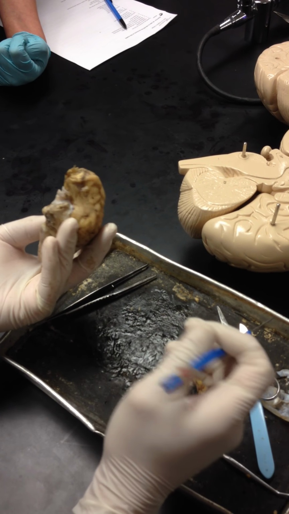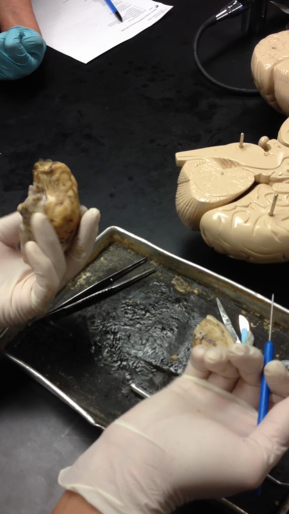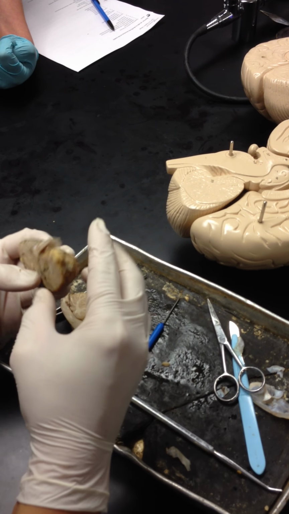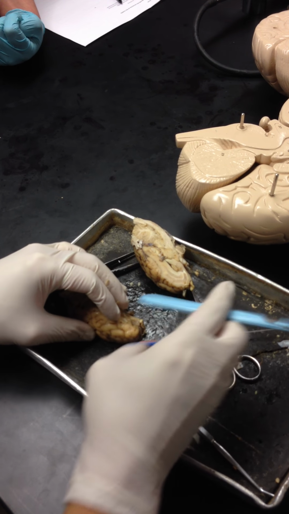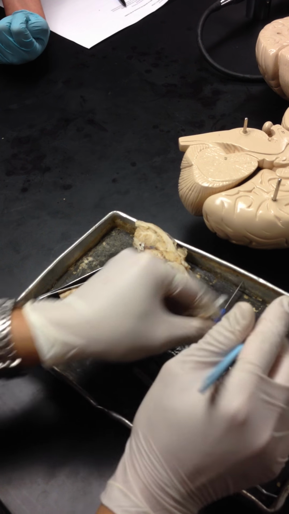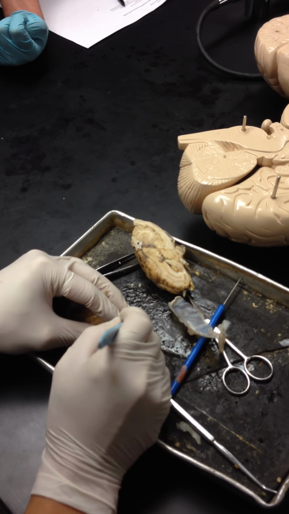What else do I want you to know? That's pretty much it. Oh, let's do a cut. Did I do a cut? No. Okay. I'm going to do a cut. I'm going to do a coronal cut so you can see the white and the gray matter.